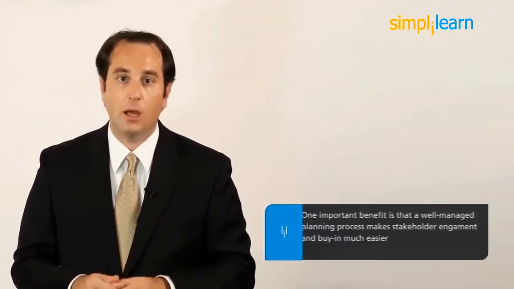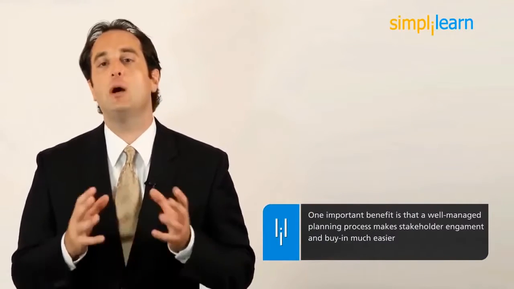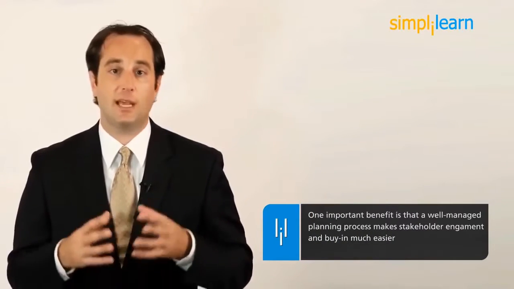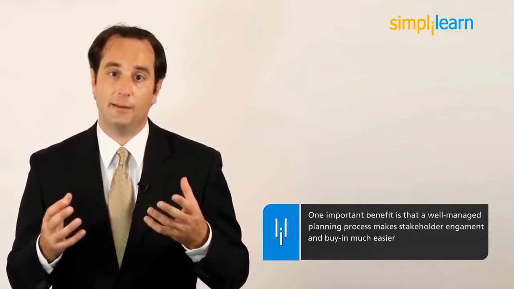The planning process group delineates the strategy and tactics for the project and defines the course of action to successfully deliver the project. One important benefit is that a well-managed planning process makes stakeholder engagement and buy-in much easier. To enable this buy-in, it's important to solicit input from all stakeholders when developing project planning documents.